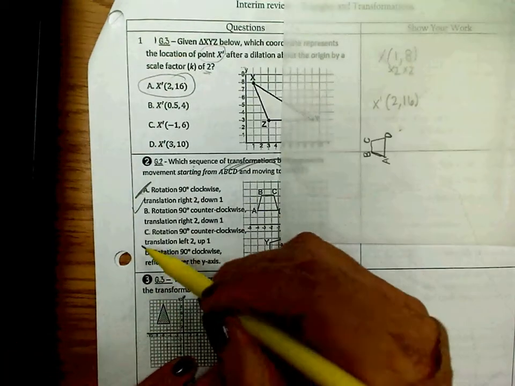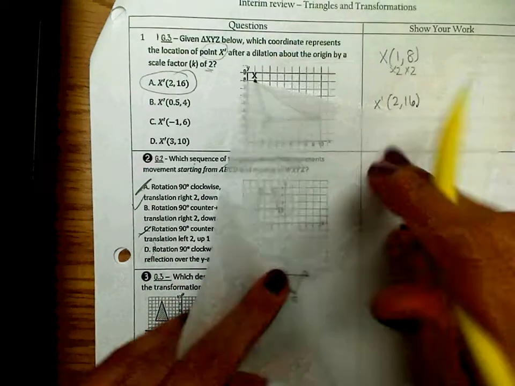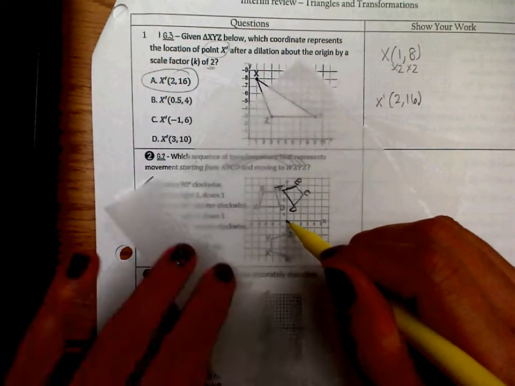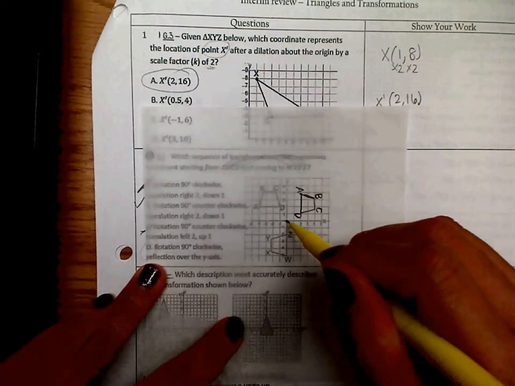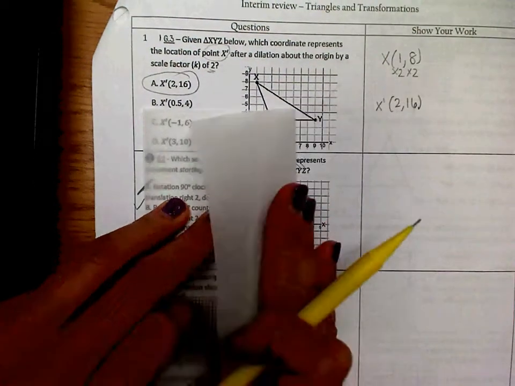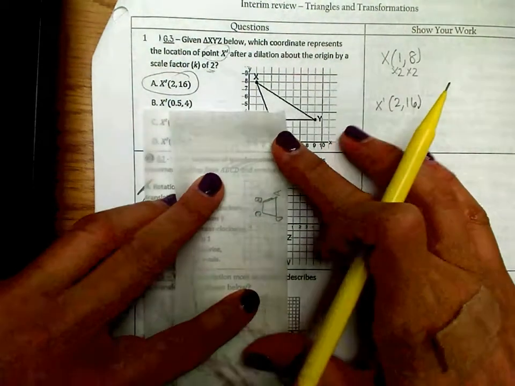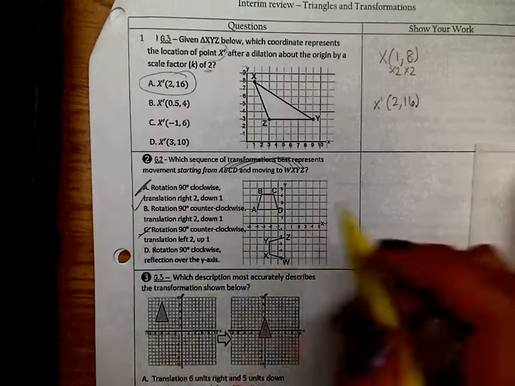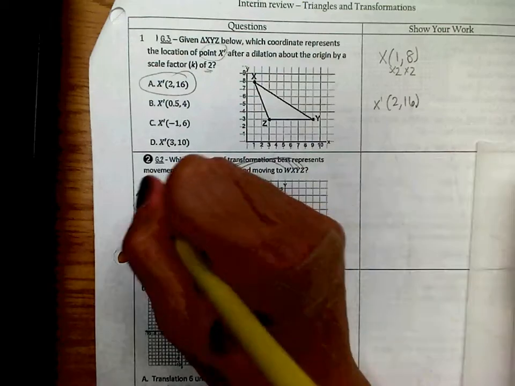And if it's rotating 90 degrees clockwise, I'm going to have to go this way. And then reflect over the y-axis literally means I fold it over and I end up here. No, I'm just back closer to the original, and that's not making sense. So B has to be the correct answer.